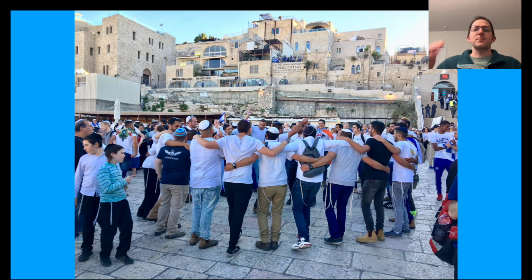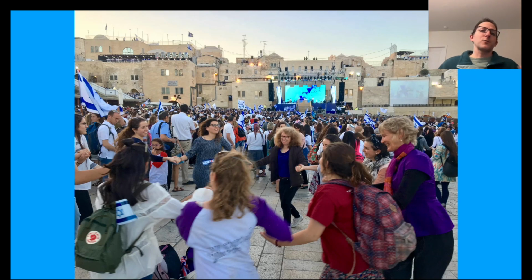And there's usually a lot of people at the wall, as I mentioned before, and sometimes on special occasions, people go dancing. You can see the guys have formed a little dance circle here, and meanwhile, the women have their own dance circle going.